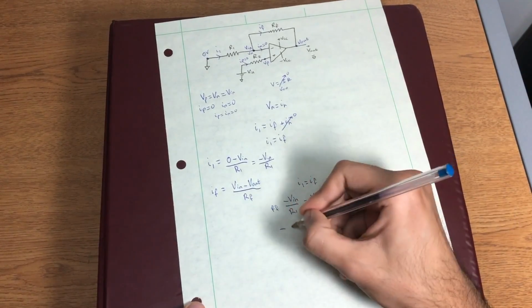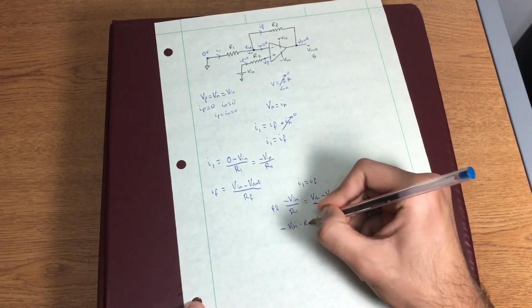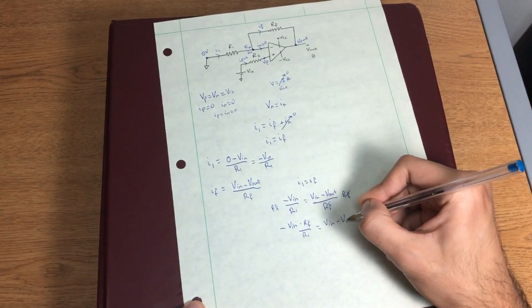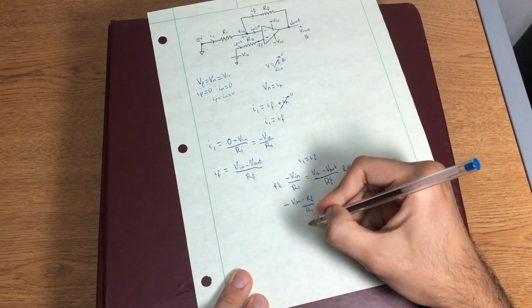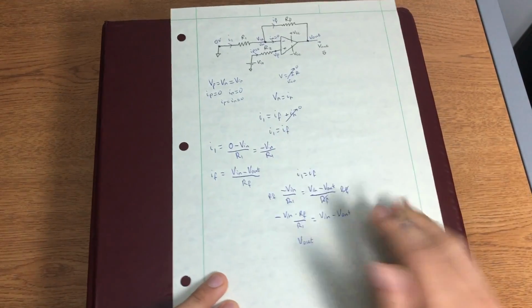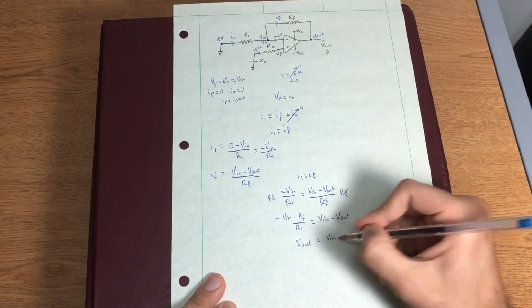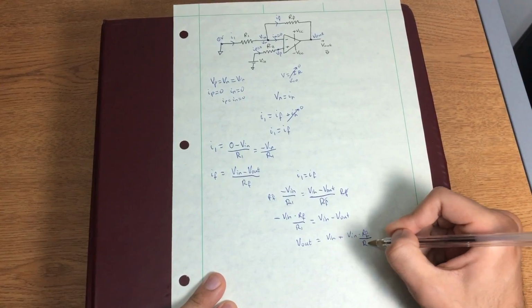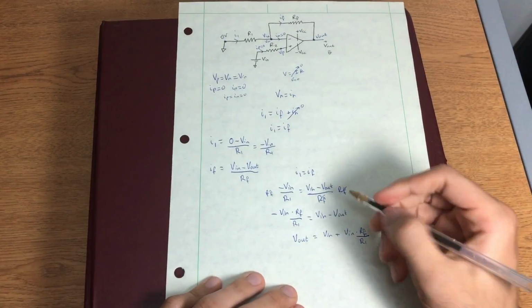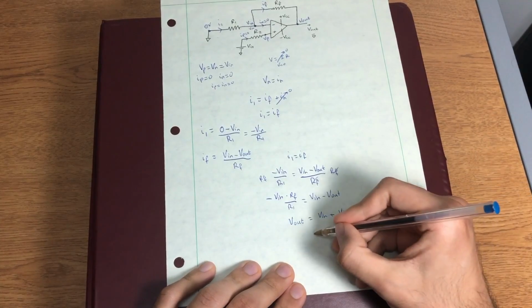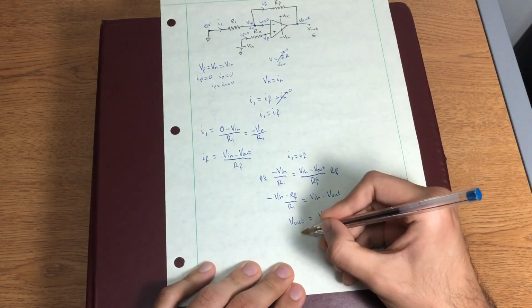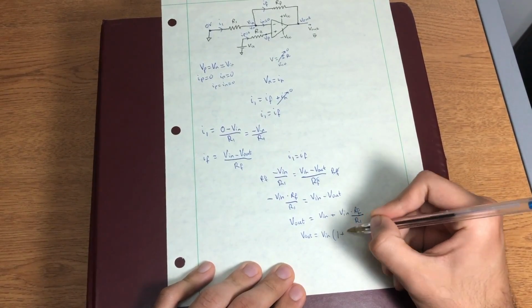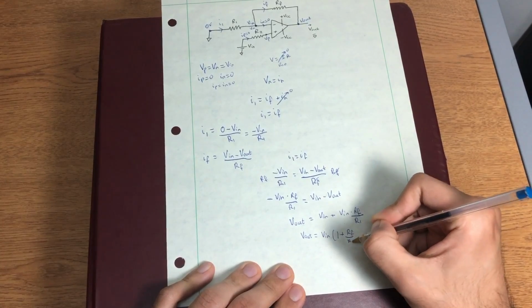These cancel out, and we're left with negative Vin times RF over R1 is equal to Vin minus Vout. And solving for Vout, we get Vin plus Vin times RF over R1. And let's go ahead and bring out this common factor Vin. That gives us Vout is equal to Vin times 1 plus RF over R1.